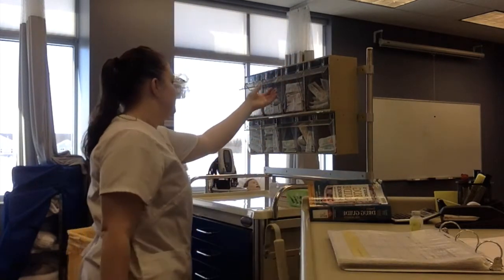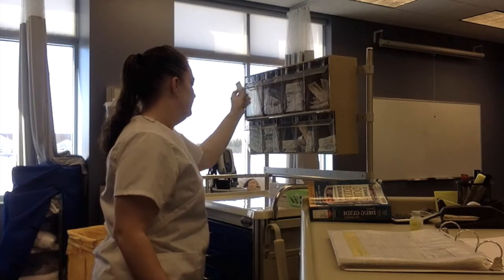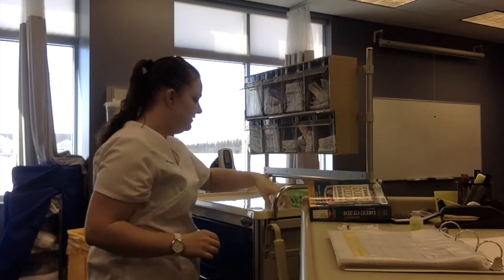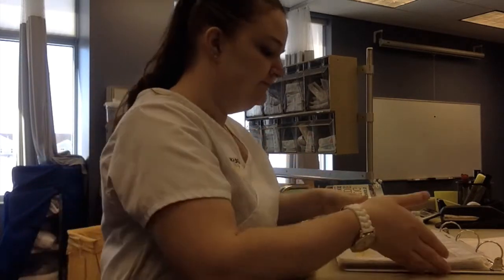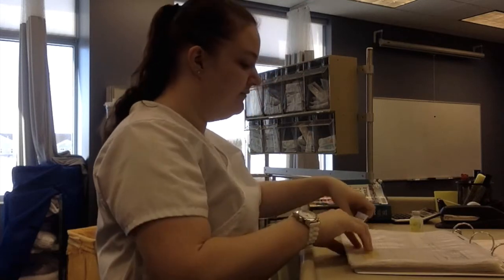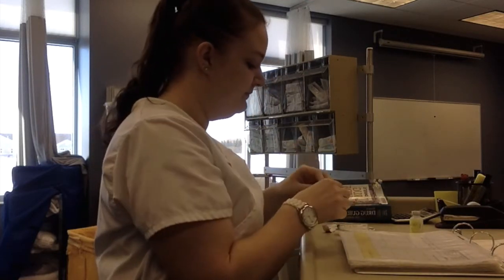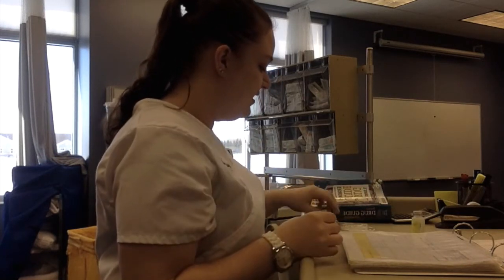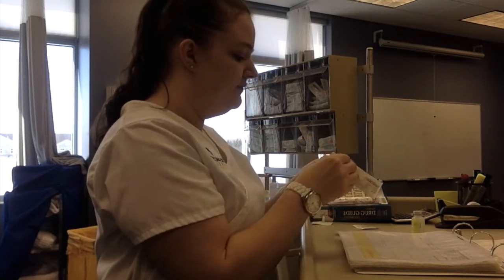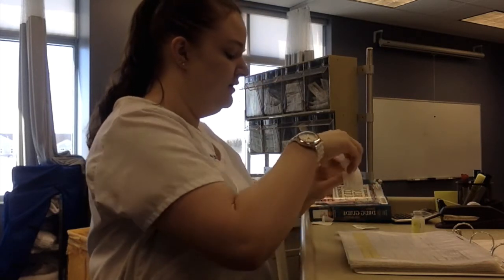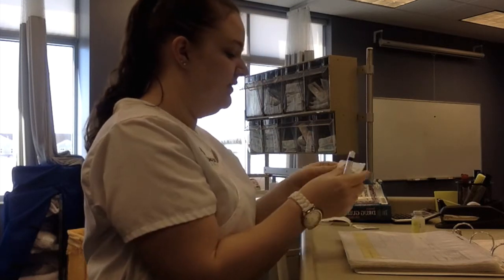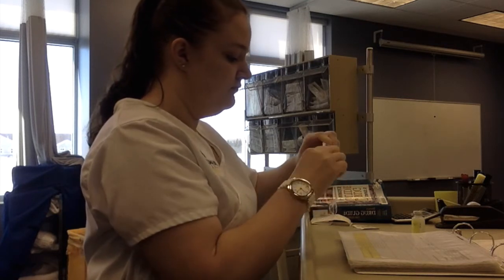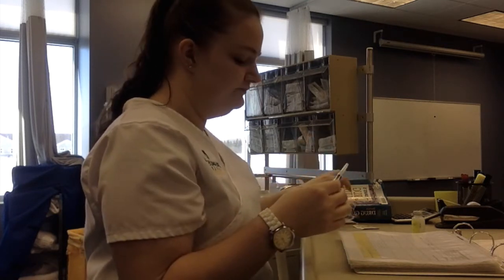I would gather a syringe and a needle. I would also gather alcohol swabs. After this, I would prepare my vial, swabbing the top and letting it dry. I would then open my syringe, keep it in a sterile fashion, and I would open my needle. I would connect the two.